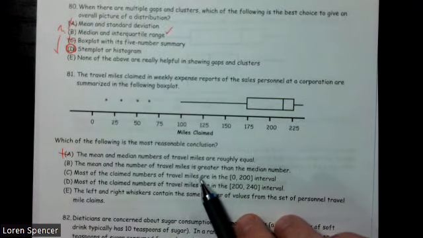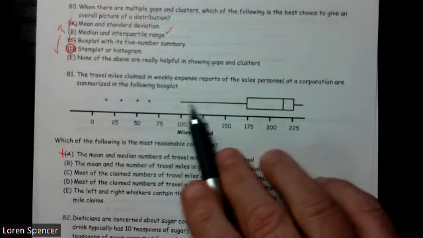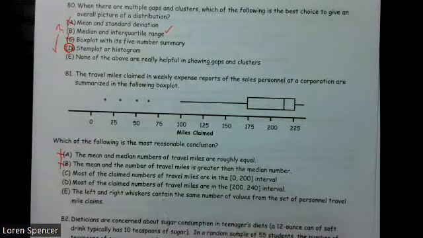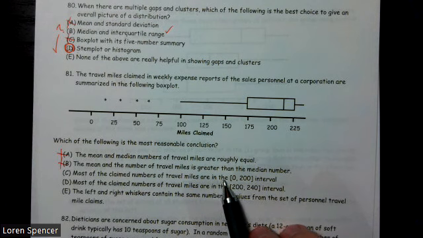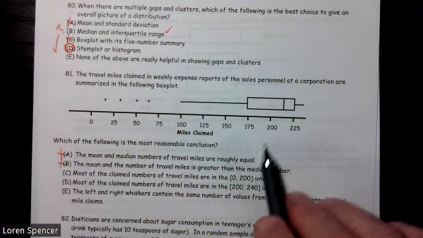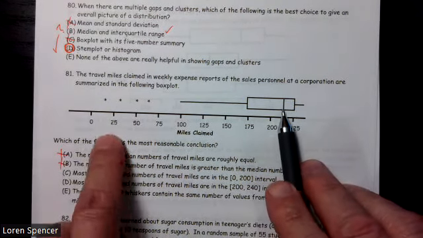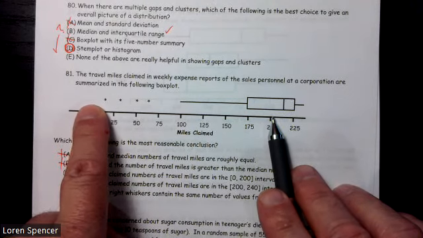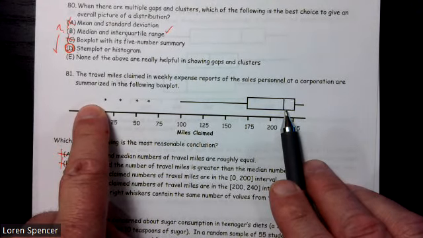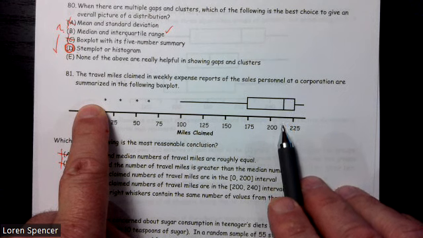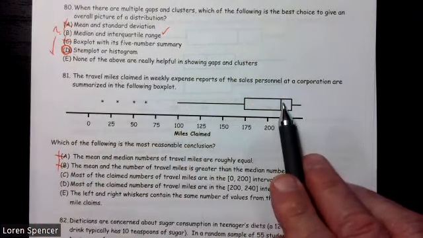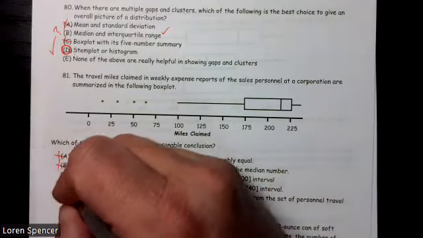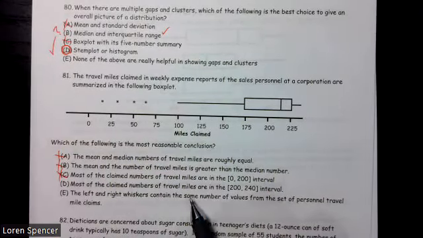The mean number of travel miles is greater than the median. No, the mean is going to be less because it's skewed to the left. Most of the claimed numbers of miles are in the 10 to 200 interval. No, that's not true. That's less than 50% because 50% of the data are between... always go to the median. So since it didn't include the median, it can't be 50%. That's false. Most of the claimed numbers are between 200 and 240.